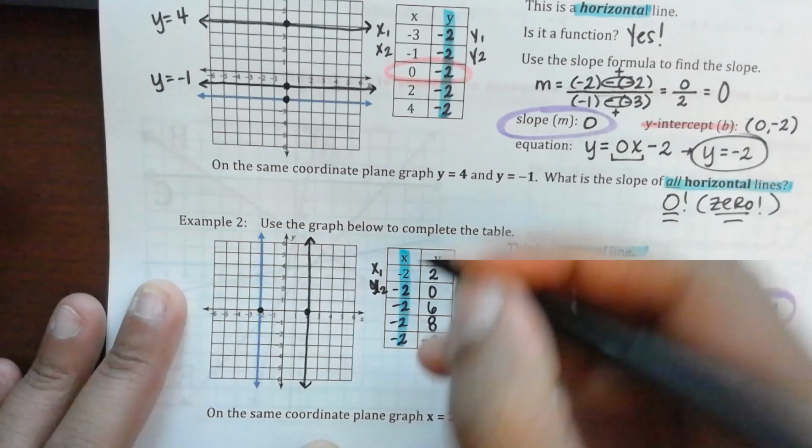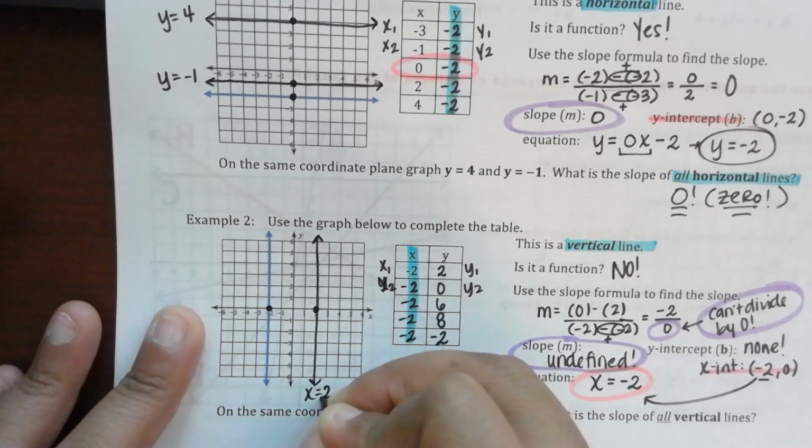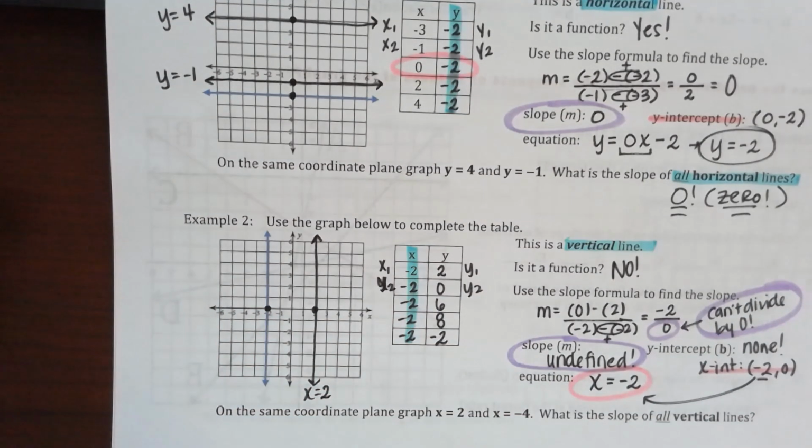We got to know this vocabulary. That's what keeps beating us up. I tell you with love, we have to know this vocabulary, okay? And what other line am I graphing? x equals -4. I'm having you read it all the way out. That way you are holding yourself accountable for knowing what I'm asking you to do.